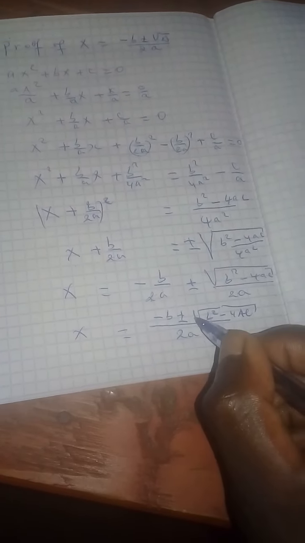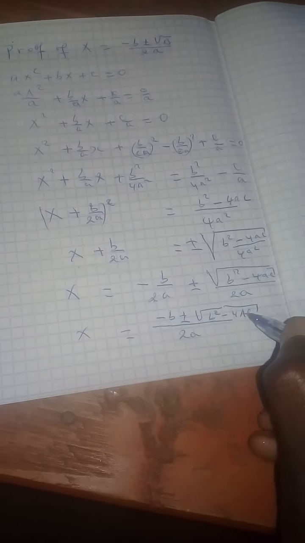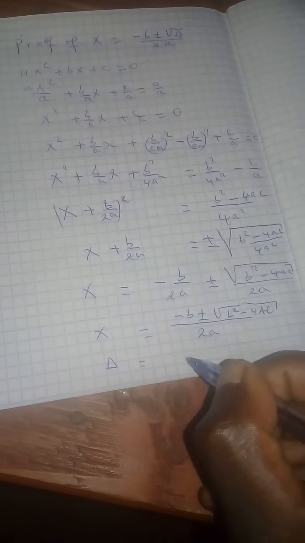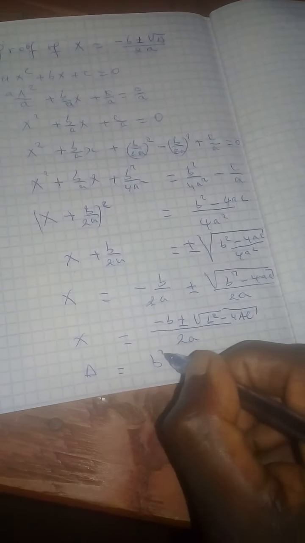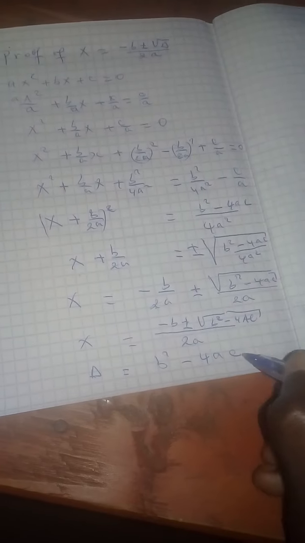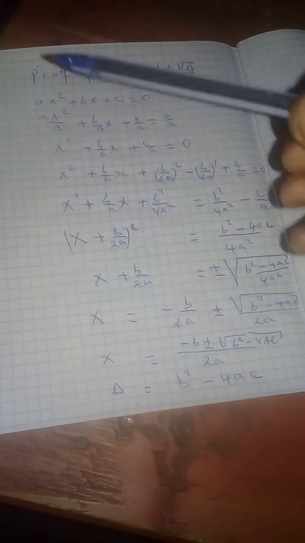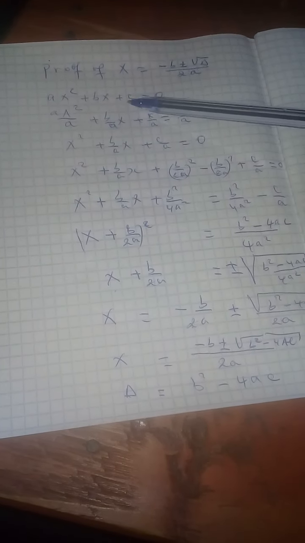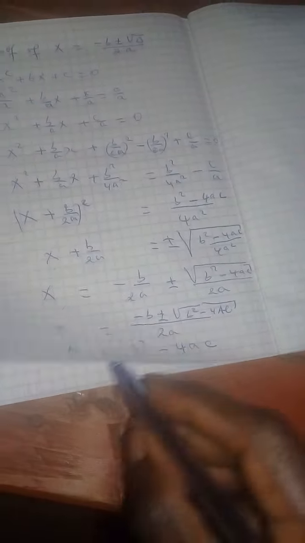Then this square root of b² minus 4ac becomes the square root of delta, where delta is b² minus 4ac. Here, from our equation, we have a, b, and c. These are constants. Then x becomes negative b plus or minus the square root of delta over 2a.